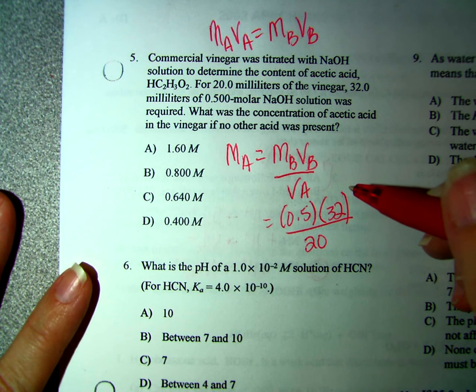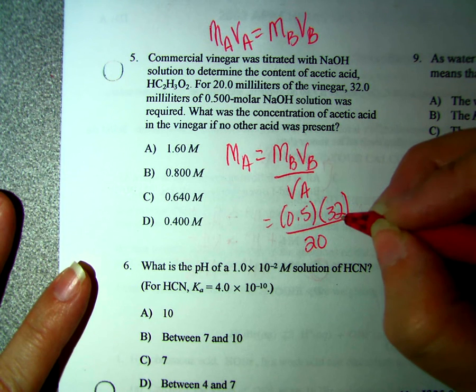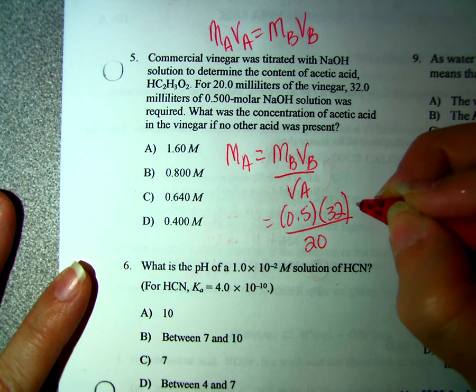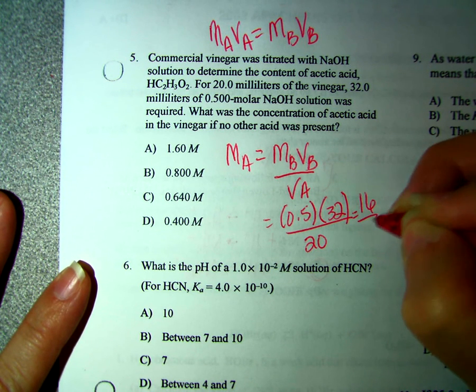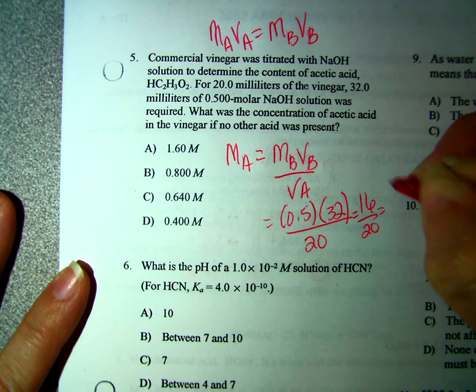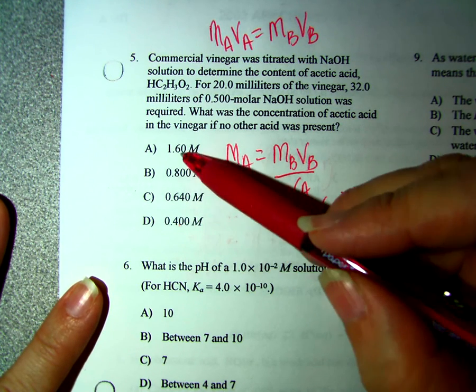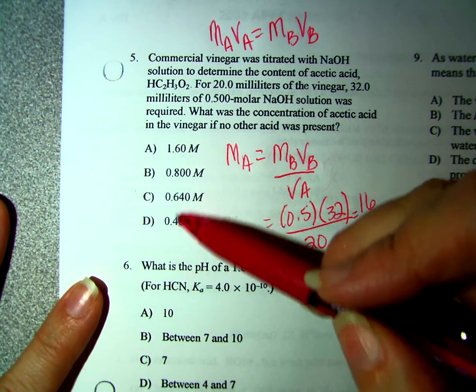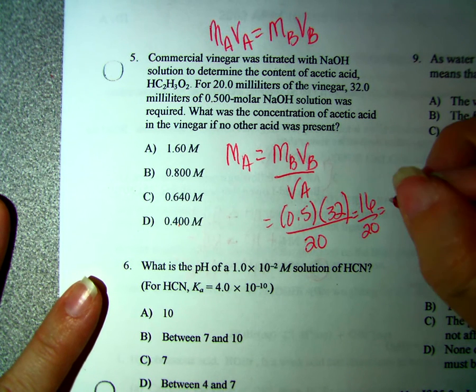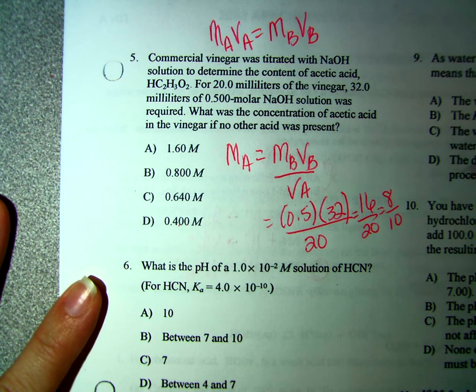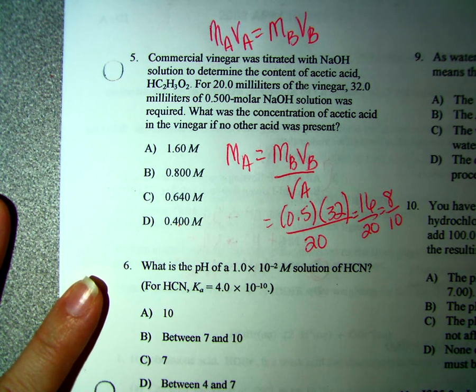What is half of 32? 16, because 0.5 times 32 is half of 32, so we got 16 over 20. If I reduce that, most of them are tenths, right? So if I just reduce it to 8/10, which one is 8/10? B.